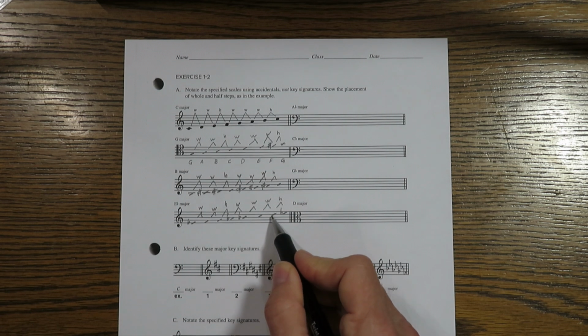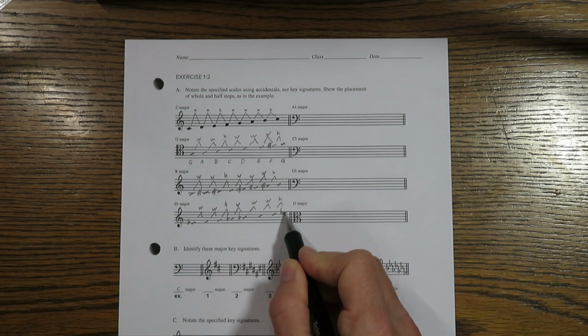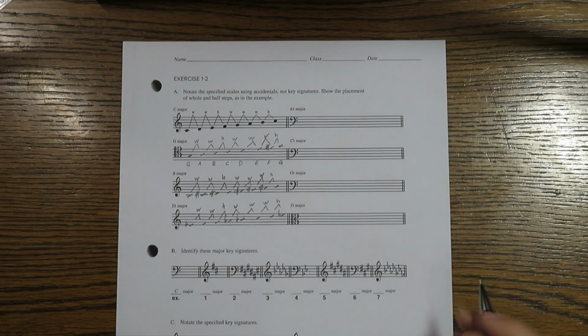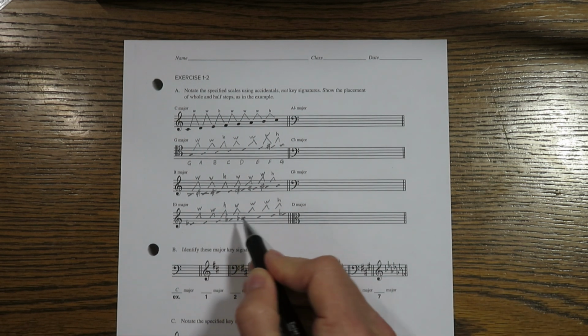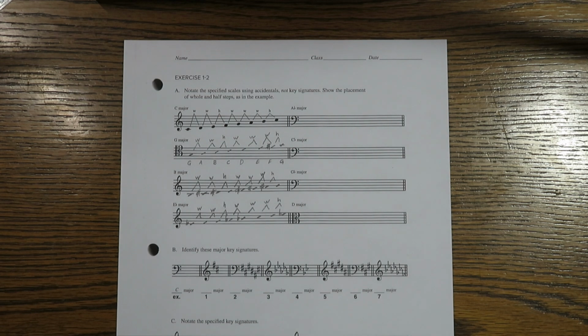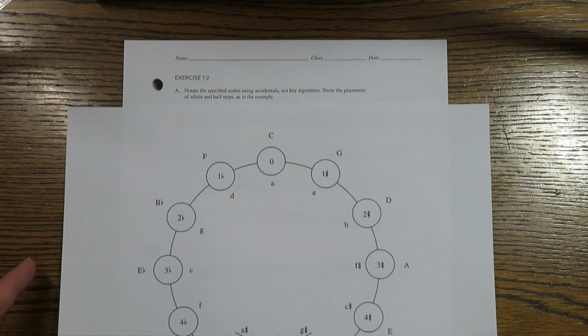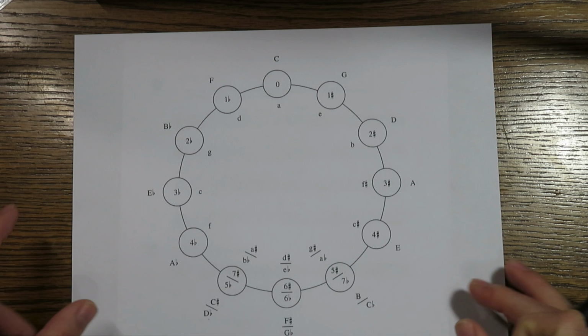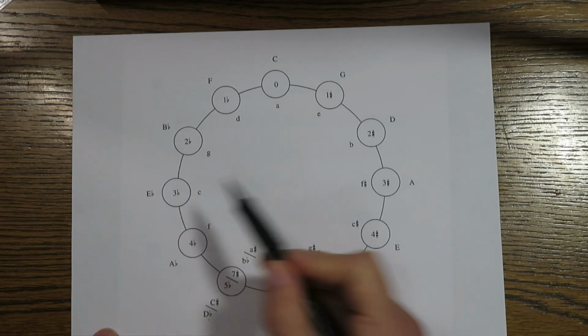Good. C to D is a whole step, and D to E flat is a half step. So we have 1, 2, 3 flats. We check here the key of E flat major, 3 flats.